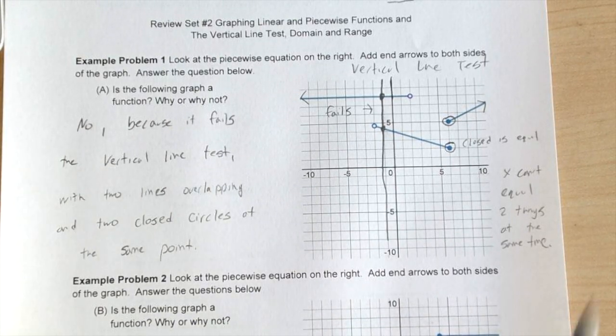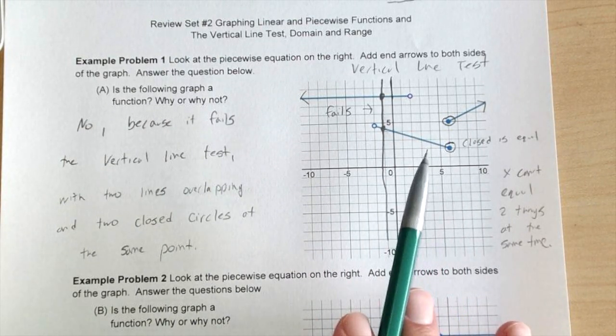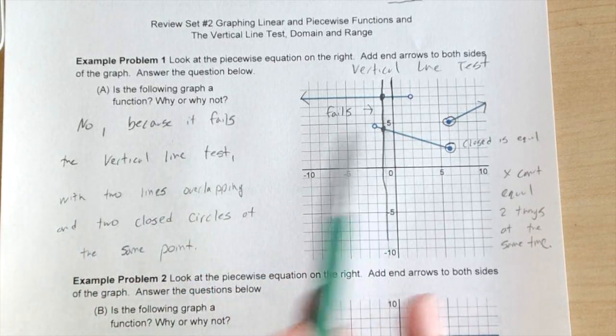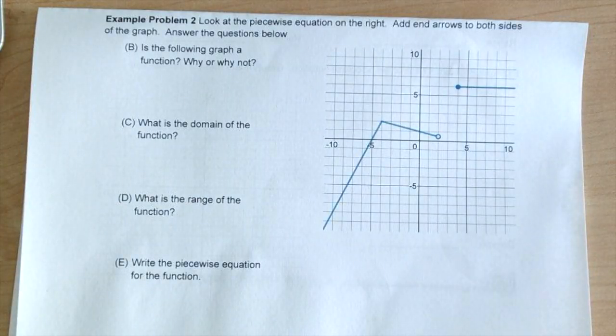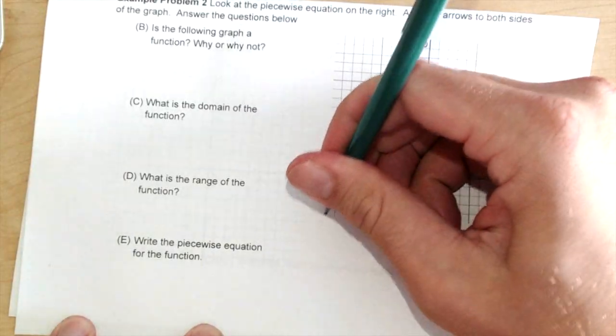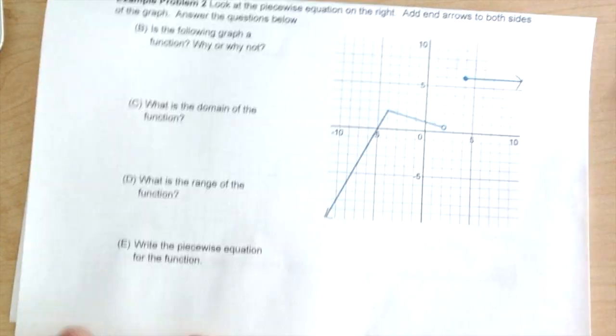So on the test, if you ever had a non-function, maybe I'd give you 2 questions like this, 1 yes, 1 no, but we can't proceed like we're going to do with example 2 without it being a function. So hopefully that makes sense. And now we'll do number 2. And all of these I want you to put the ends on if it asks you to.